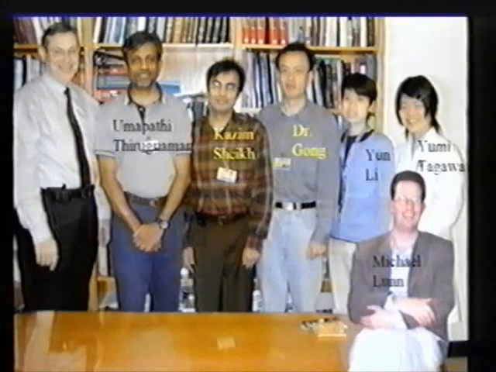And finally, I should just show you the people that are actually useful in these studies, and in particular Kazim Sheikh, who's responsible for most of the pathogenetic studies, and Michael Lunn, who was in London when this picture was taken, but with the advantage of Photoshop, you would never know it. Thank you.